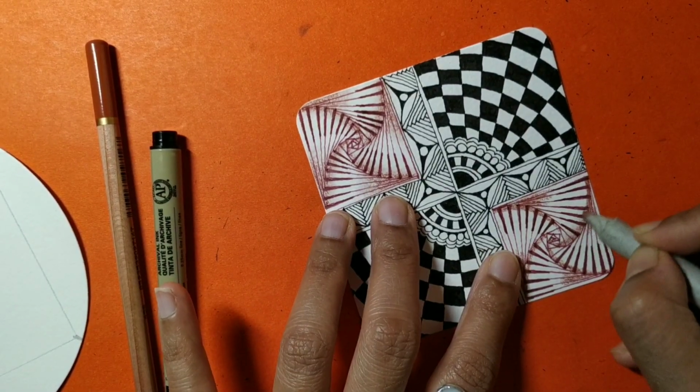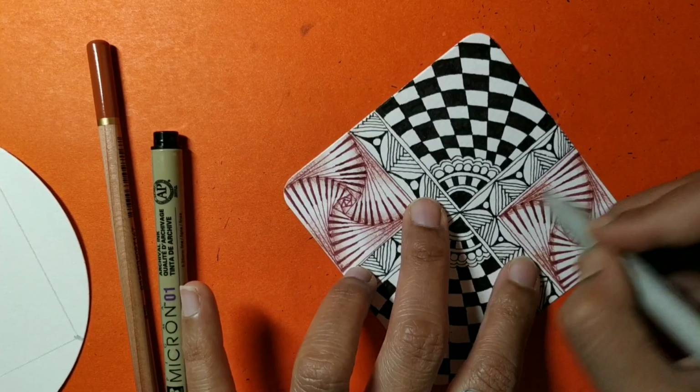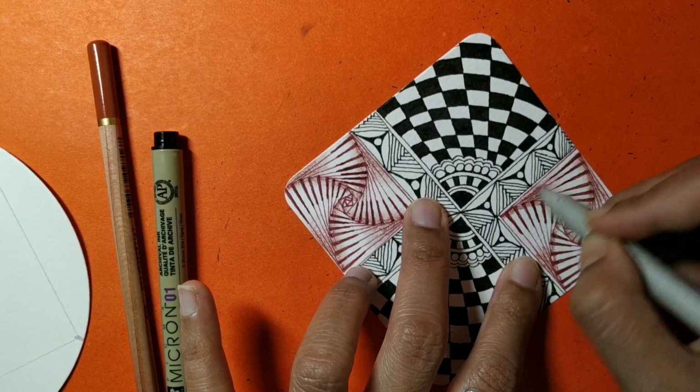Same here, blur the chalk, spread it a little.